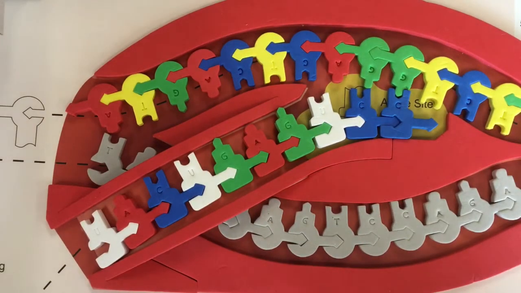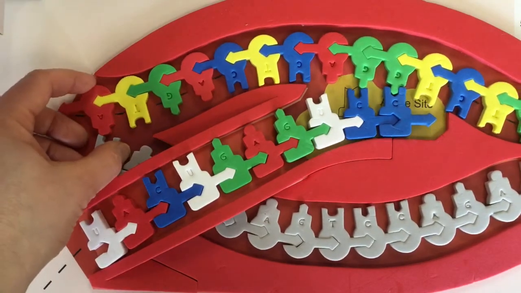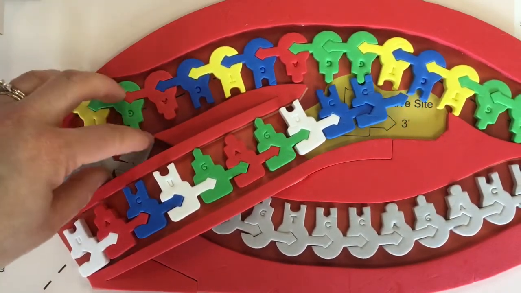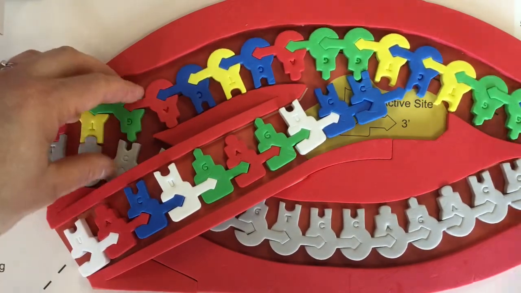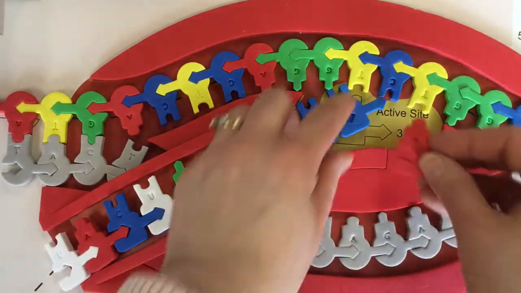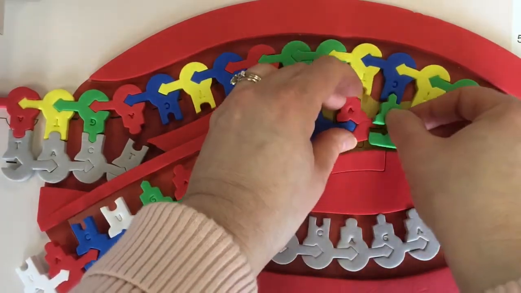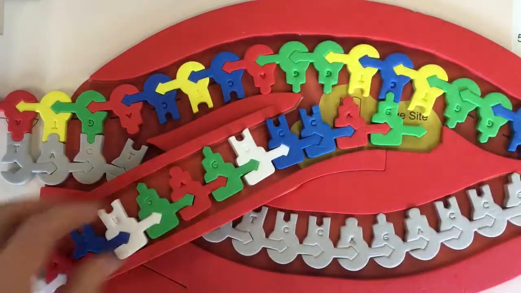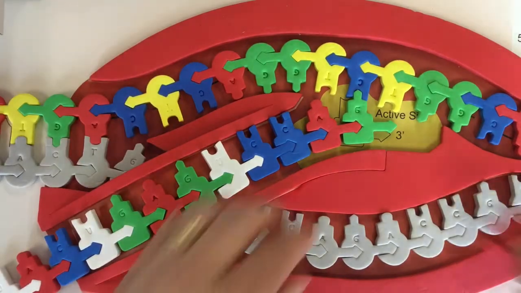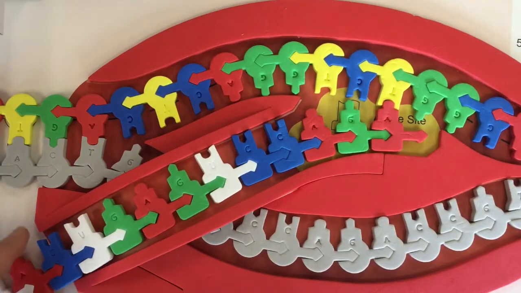As more of the RNA strand is built, do you notice that the part of the DNA strand that we're finished with is starting to come back together? It's re-zipping, and those hydrogen bonds are coming back together. Let's keep building. We're elongating our mRNA strand.